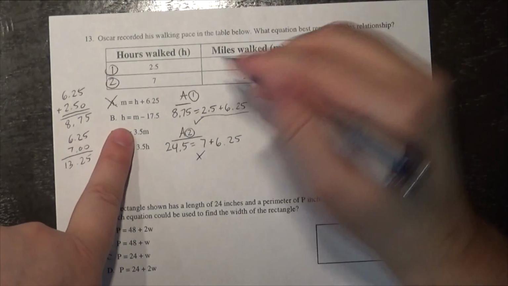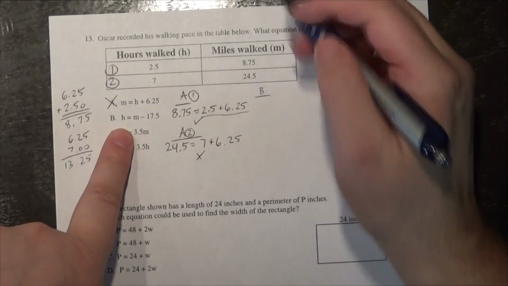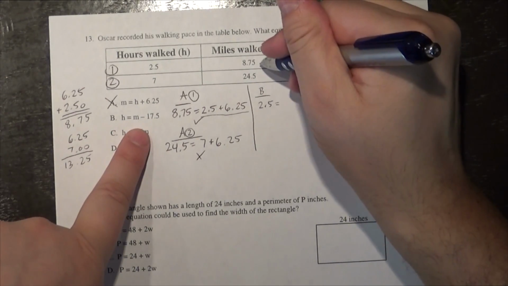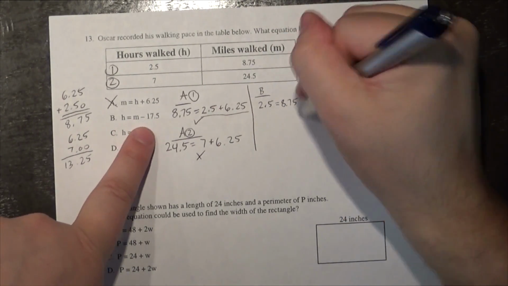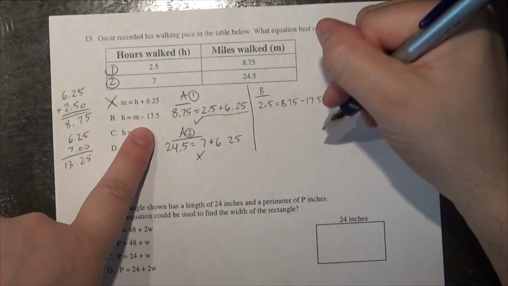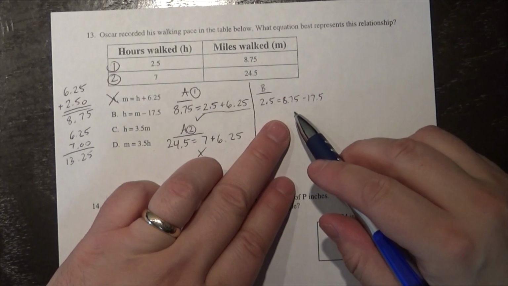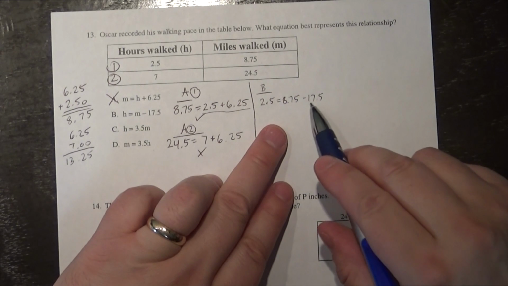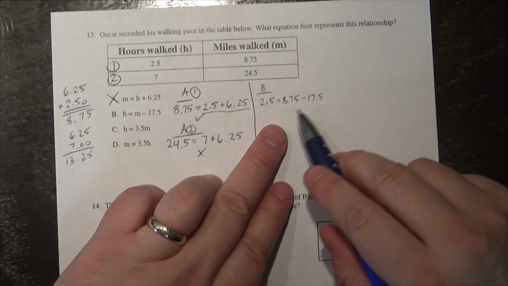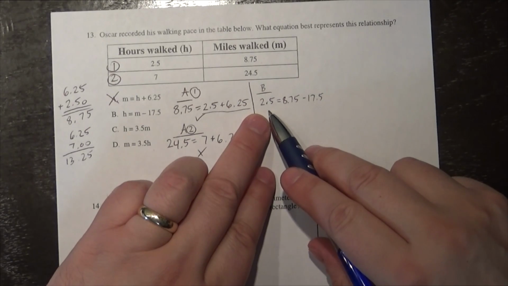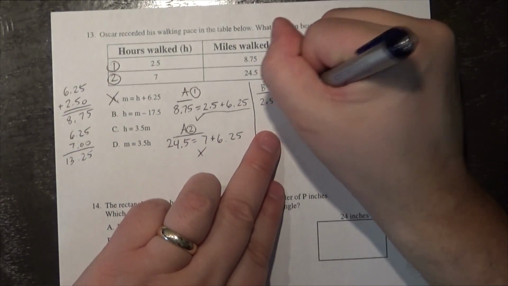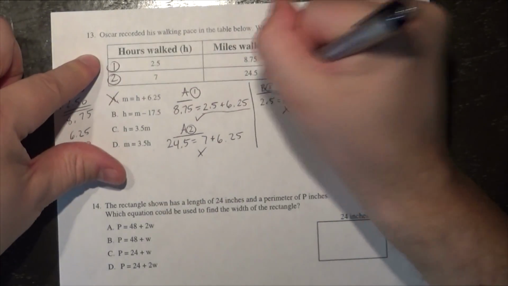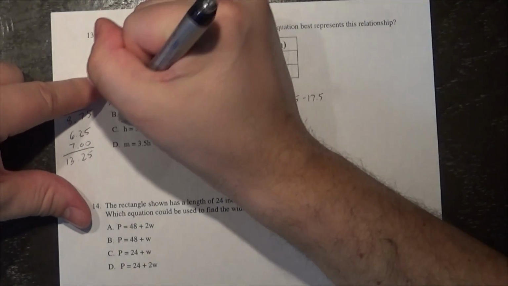Let's try out B. So I have H, which is 2.5, maybe I'll separate that a little more, equals M, 8.75, minus 17.5. Okay. Boy, well, I'm just looking at this here for a second. And I know if I take 8 minus 17, I'm going to have a negative number. So right away, I know it can't equal 2.5. That's a positive number. So without even doing a whole lot of math there, I can see that one is not going to check out. Since it didn't work for group 1, there's no point in even trying group 2. I know B is out.